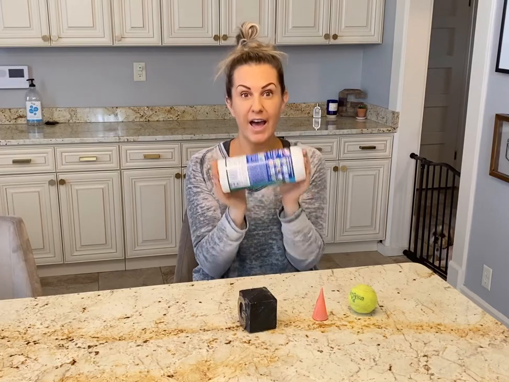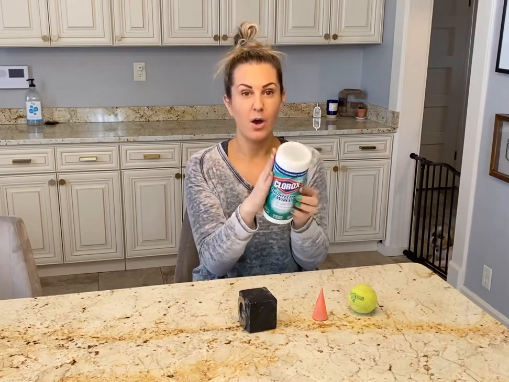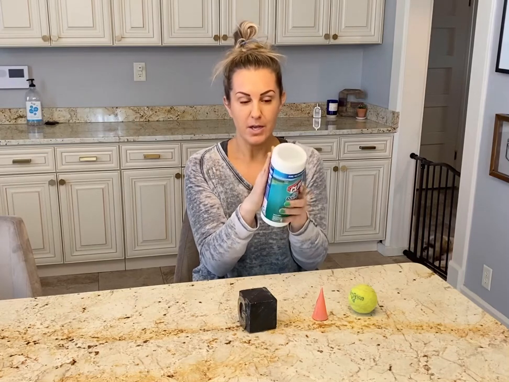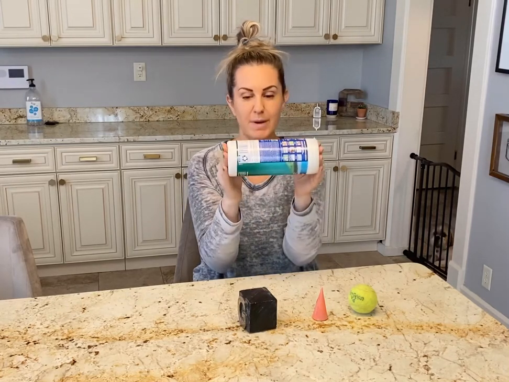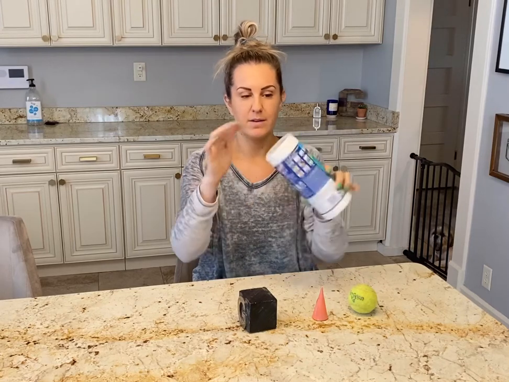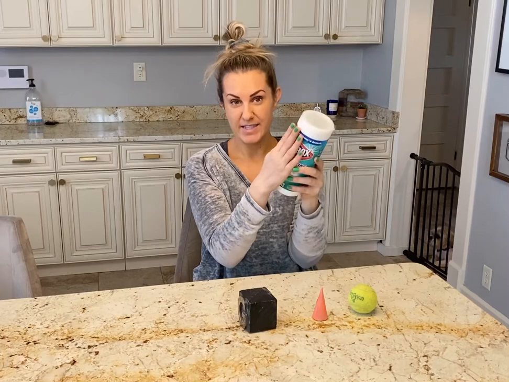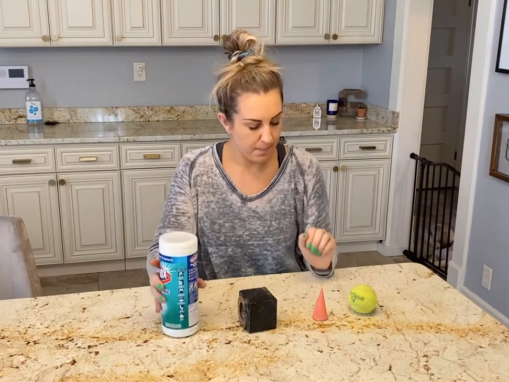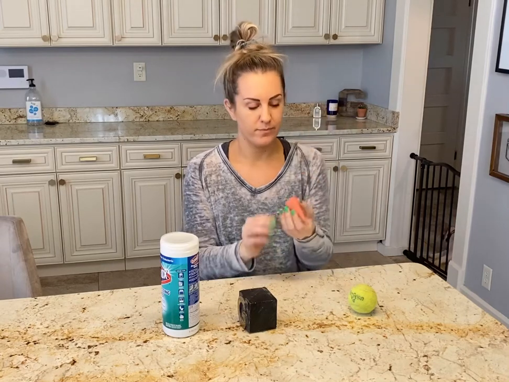Well, that counts as one face because it's continuous all the way around. So this flat curved side is another face. So my cylinder has 1, 2, 3 faces. Very cool.